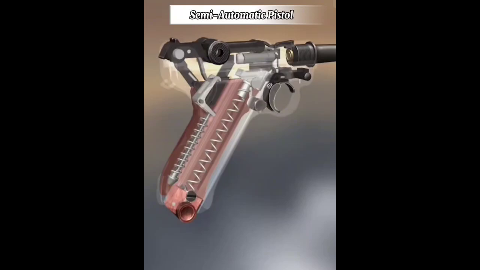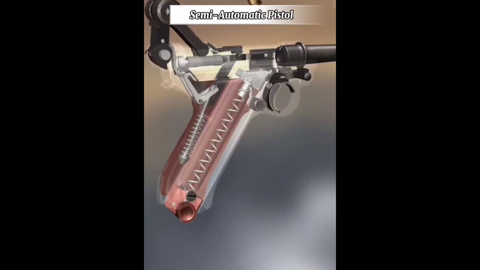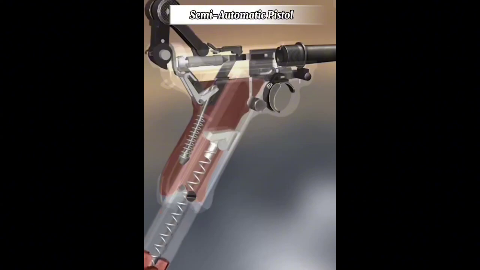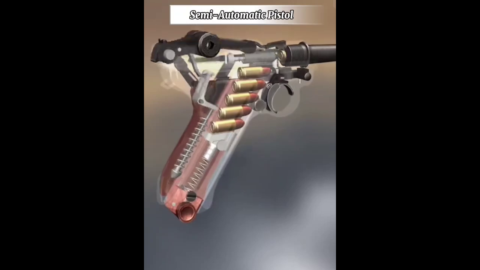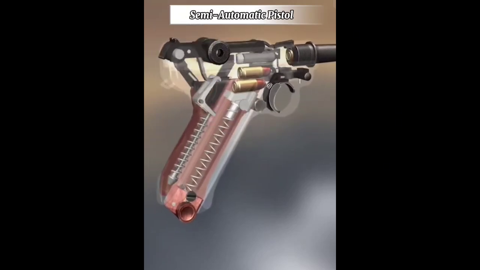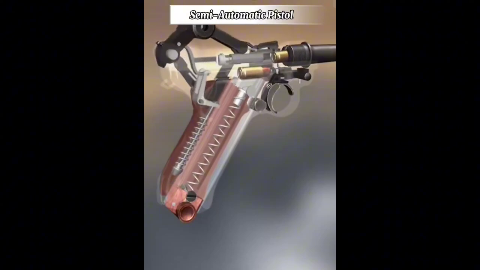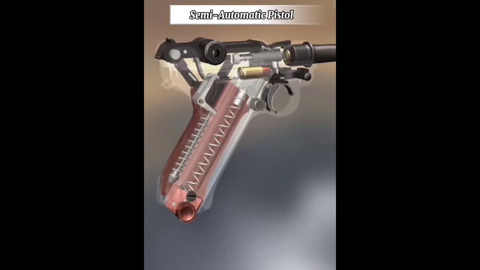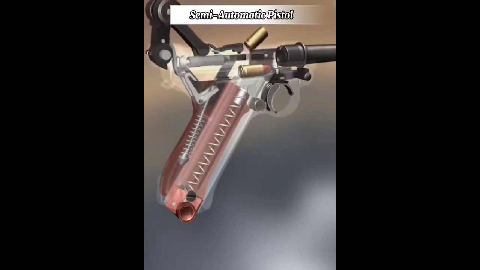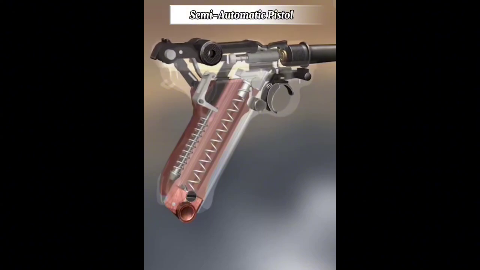Semi-automatic pistols utilize the energy of each fired cartridge to cycle the action of the firearm. This process involves ejecting the spent casing and loading a fresh cartridge from the magazine into the chamber. Although the action is automatic, the firing mechanism requires a separate trigger pull for each shot. This distinguishes it from fully automatic weapons, which continue to fire as long as the trigger is depressed.